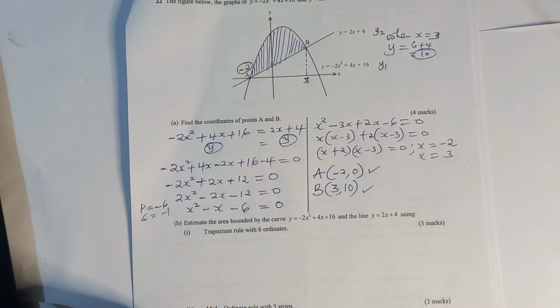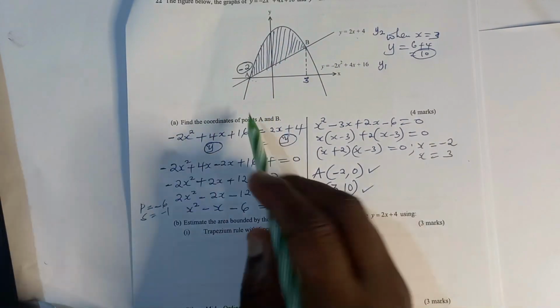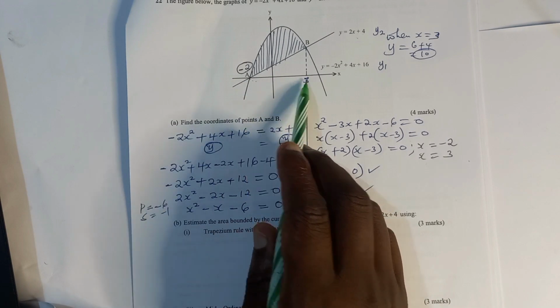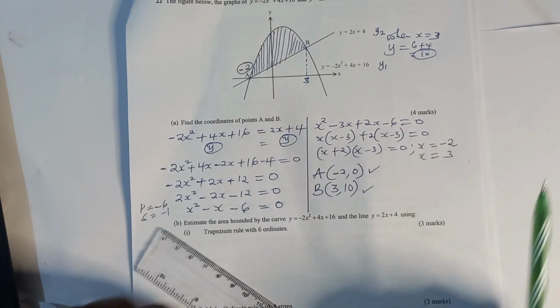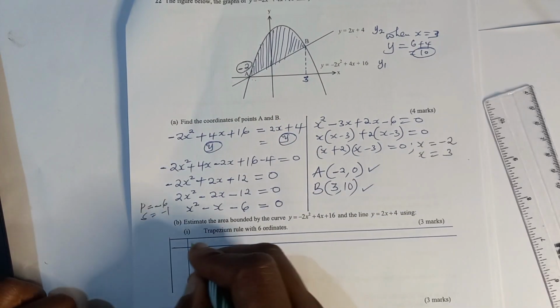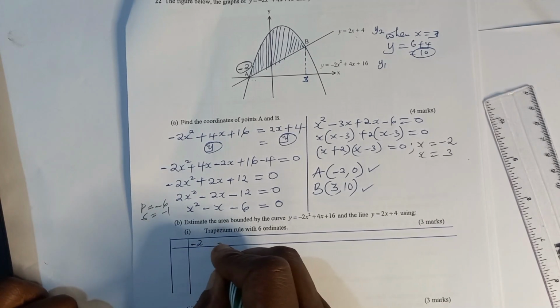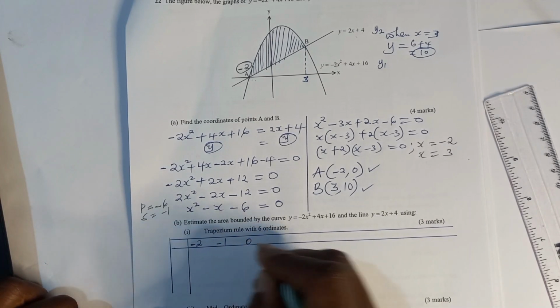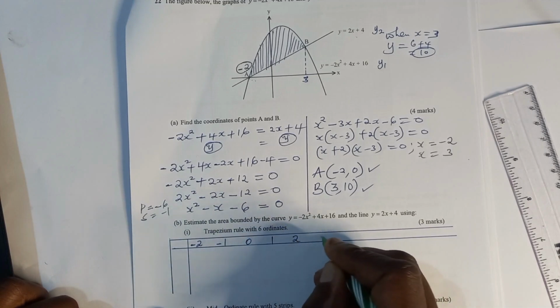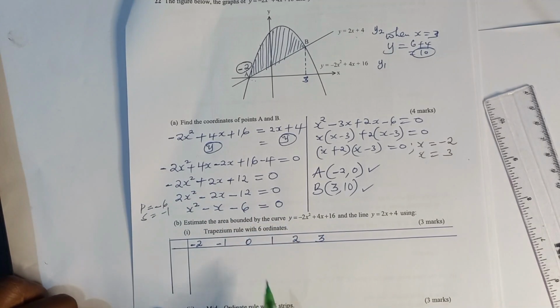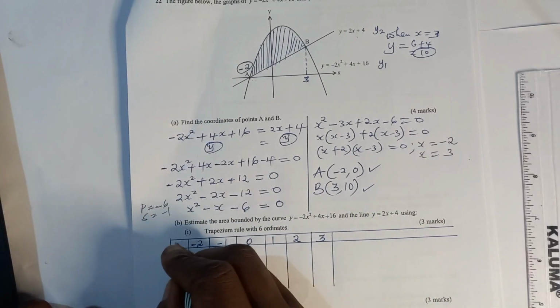So I will prepare a table using 6 ordinates. So we shall have -2 all the way to 3. So let me prepare a table here very fast. We are going to start from -2. So -1, 0, 1, 2, and 3. Those are 6 ordinates: 1, 2, 3, 4, 5, 6. So this is the x.